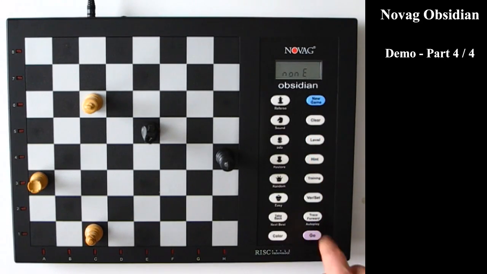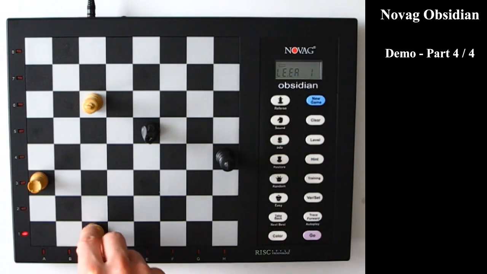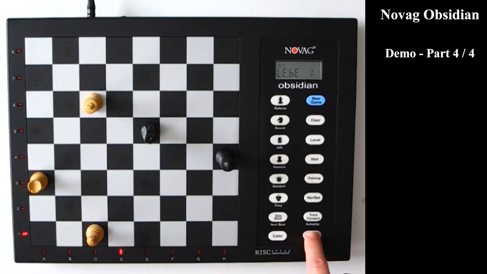Oh, it's still calculating here, so I'll just force it to stop. You can do that by simply pressing go, by the way. So now I'll select a different level. We could use analysis, so it will do a real good calculation, but now let's just use beginner level 1 to let the computer make a quick decision. So we say go.